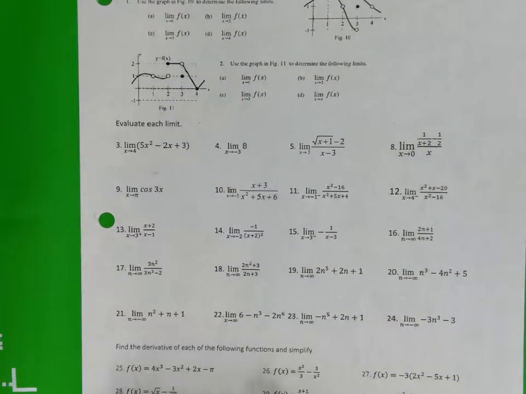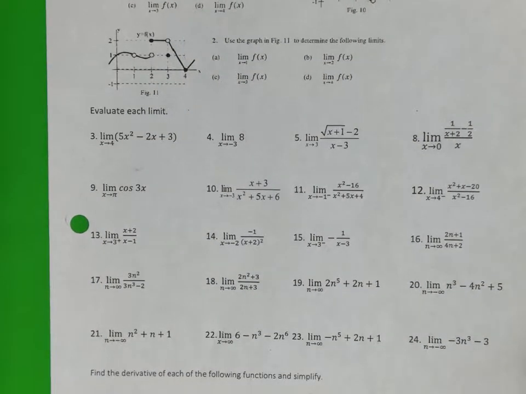Alright, so let's look at this first one. Remember our toolkit strategies. First thing for a limit, we always do direct what? Substitution. Can you do that on number 3?